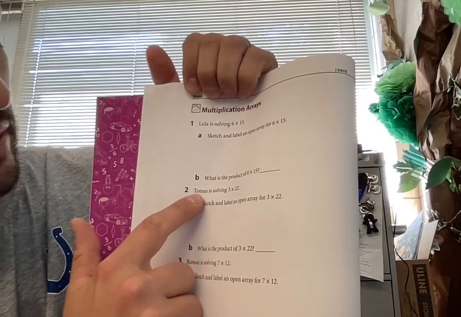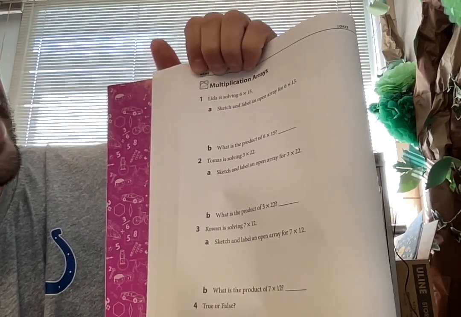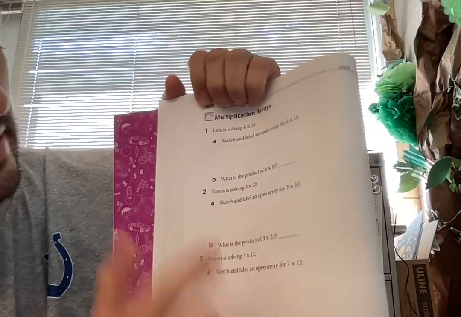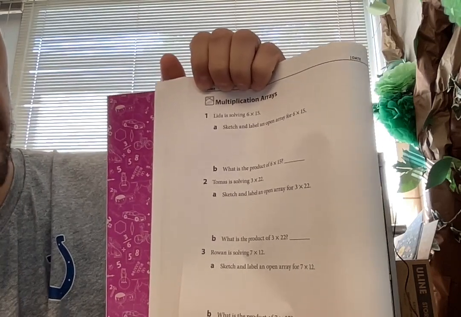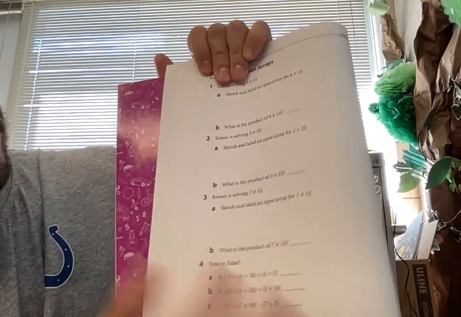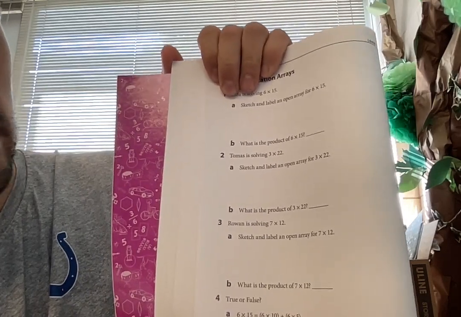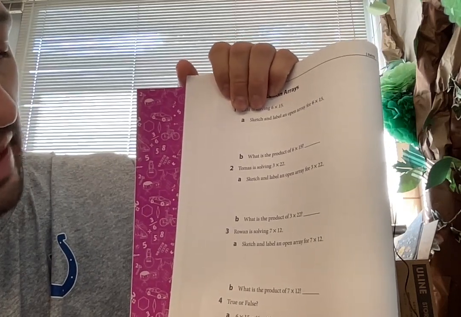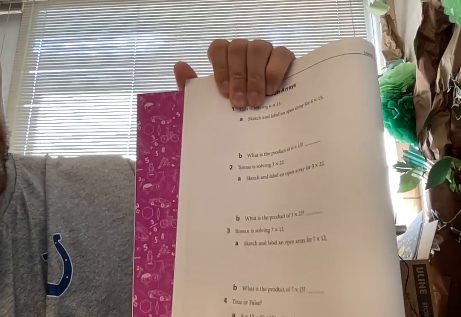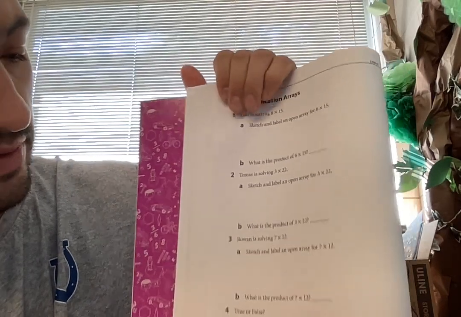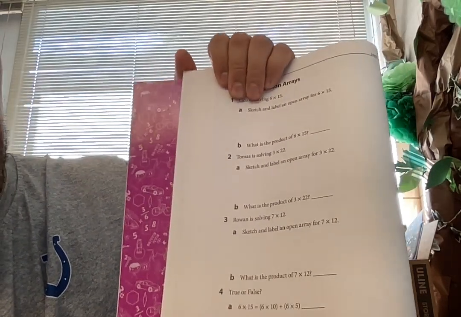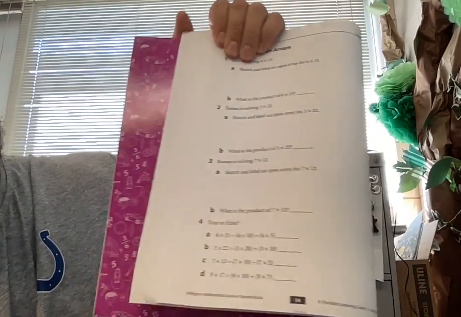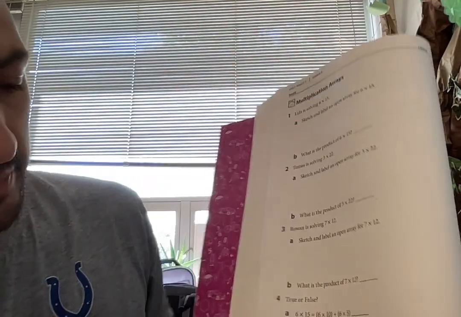Number 2, Thomas is solving 3 times 22. A, sketch and label an open array for 3 times 22. B, what is the product of 3 times 22? Number 3, Rowan is solving 7 times 12. A, sketch and label an open array for 7 times 12. B, what is the product of 7 times 12? And number 4 is a bunch of true and false questions. So I'll just run through it.